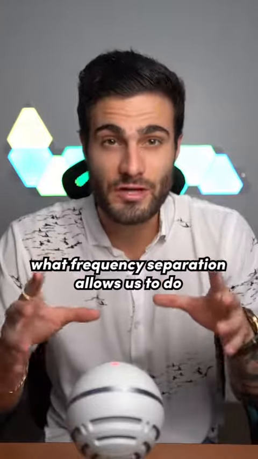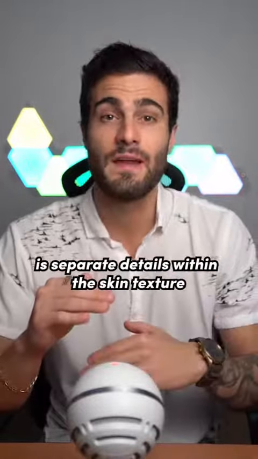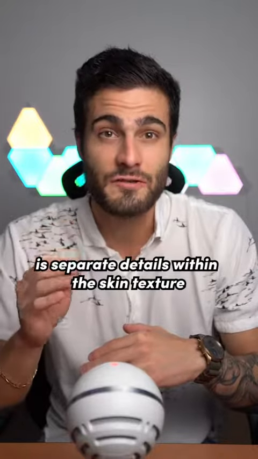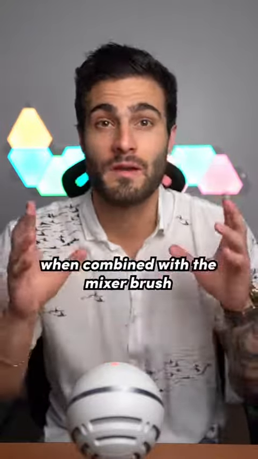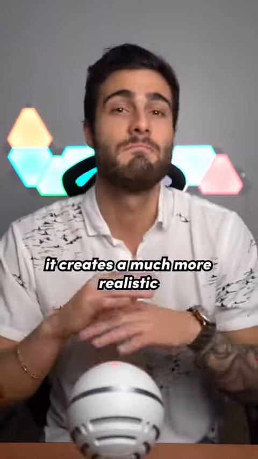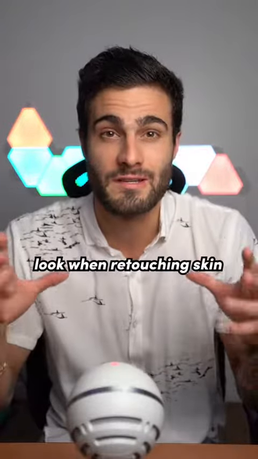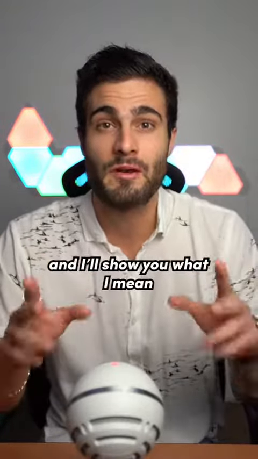What frequency separation allows us to do is separate the details within the skin texture from the actual color and shadow. So when combined with the mixer brush, it creates a much more realistic look when retouching skin. Let's hop into Photoshop and I'll show you what I mean.